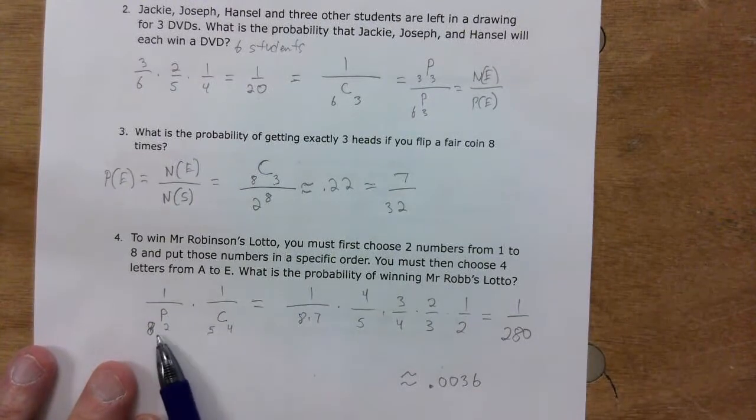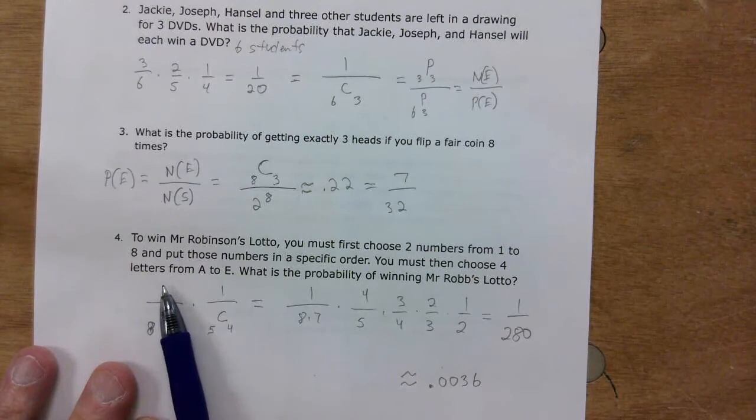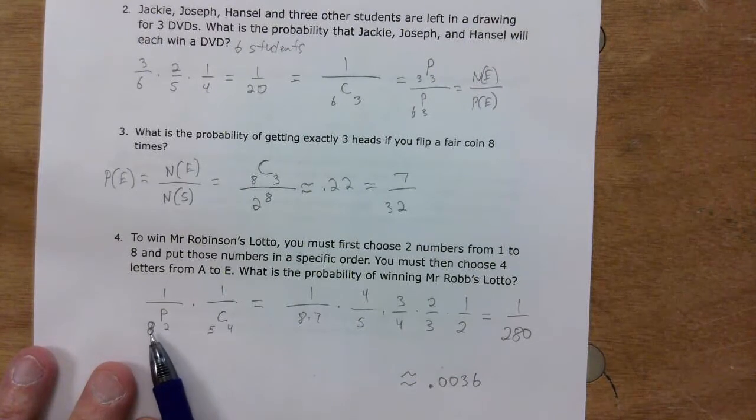All right, the first one has to be in order. All right, 8 numbers we're picking from. So from 8, arrange 2. All right, there's only one way to do that to get exactly the numbers you need on your lottery ticket. But there is 8 permutate 2 different ways of doing that.